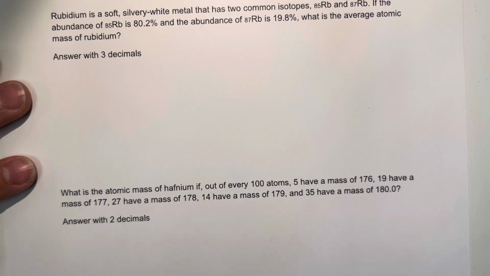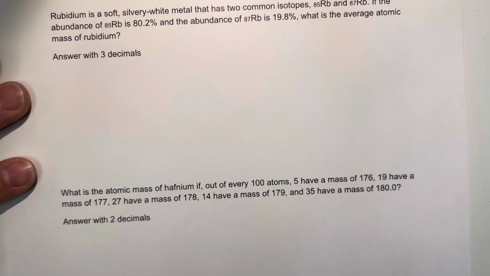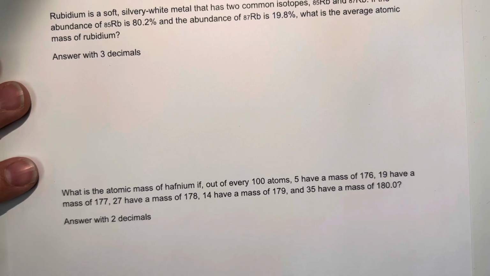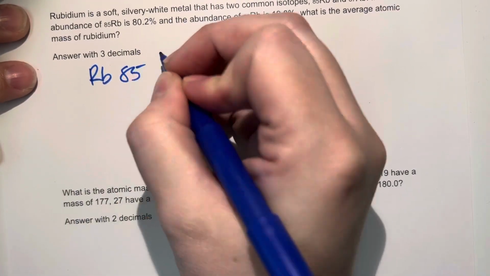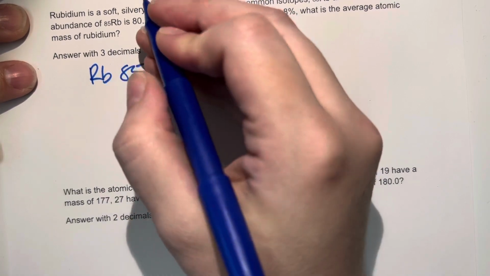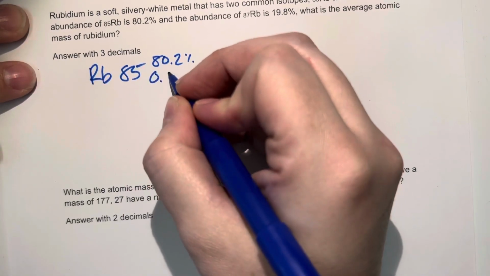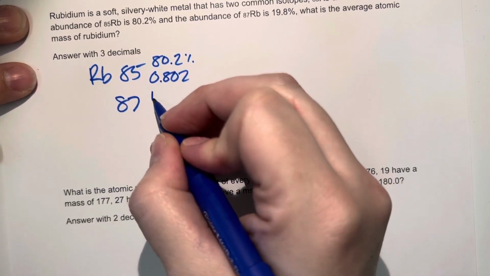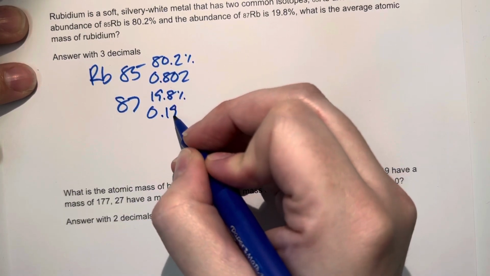Rubidium is a soft, silvery white metal that has 2 common isotopes, rubidium-85 and rubidium-87. If the abundance of rubidium-85 is 80.2% and the abundance of rubidium-87 is 19.8%, what is the average atomic mass for rubidium? So rubidium-85, we have an abundance amount of 80.2%. Moving the decimal over twice would be 0.802. And rubidium-87, we have an abundance amount of 19.8%. Moving the decimal over twice would be 0.198.